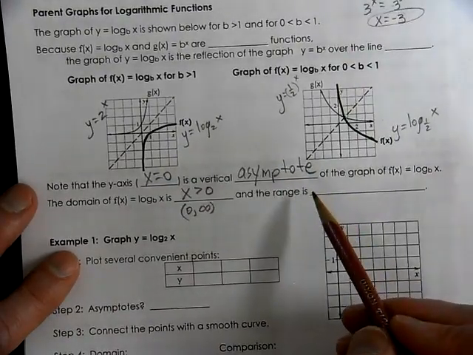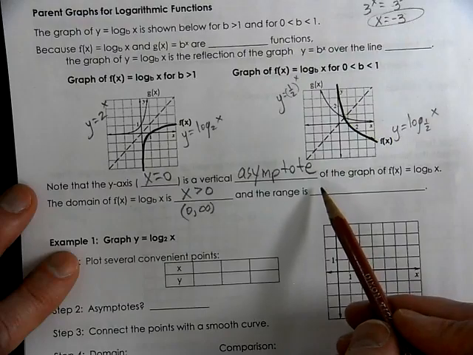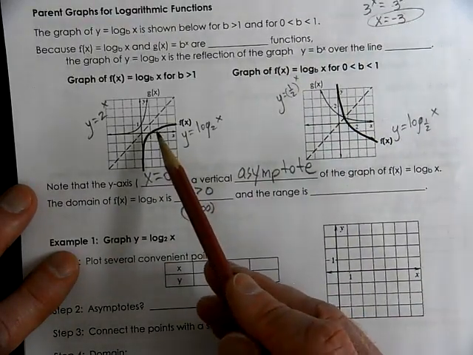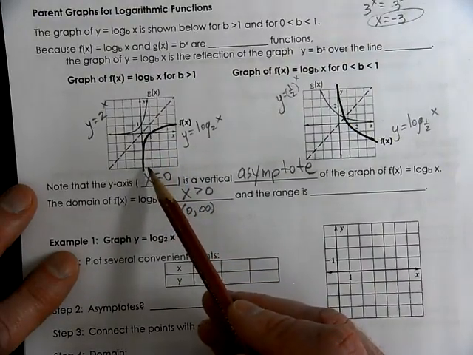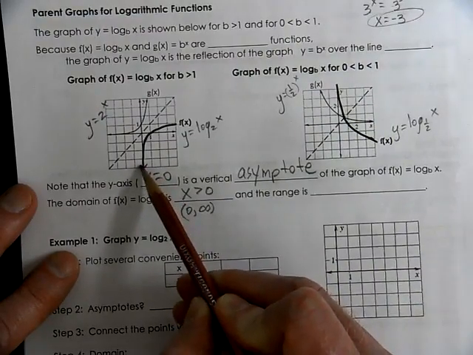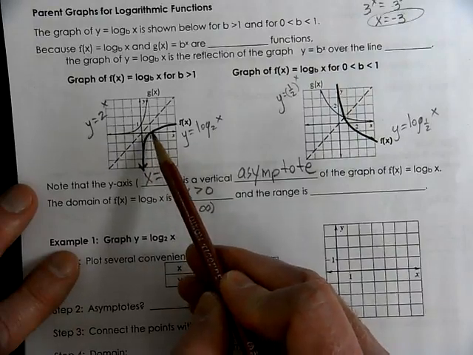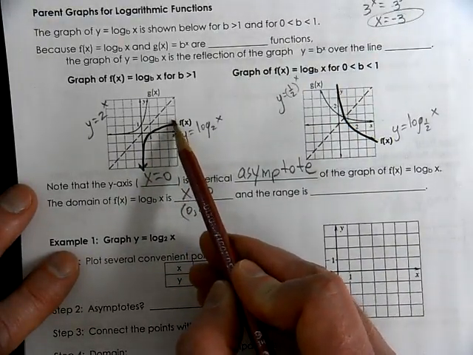Now, what would our range be? Everyone should try to come up with an answer. Take a look at the graph. The graph clearly drops down forever. It'd be better if there were arrows written on this, because it does go down forever. And slowly but surely, this is increasing upwards, and it goes up forever.